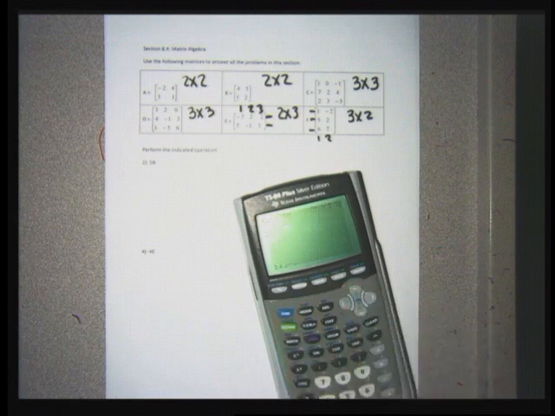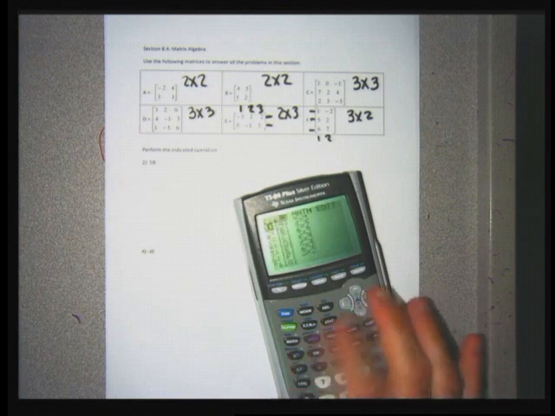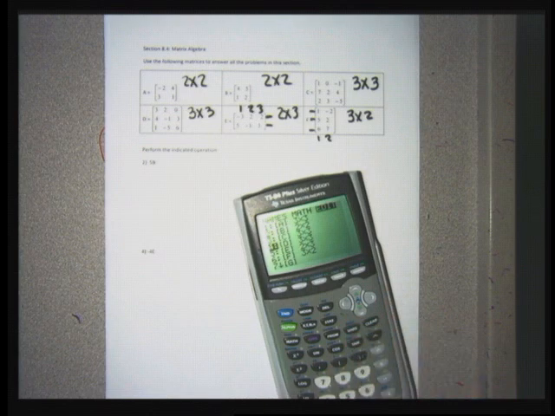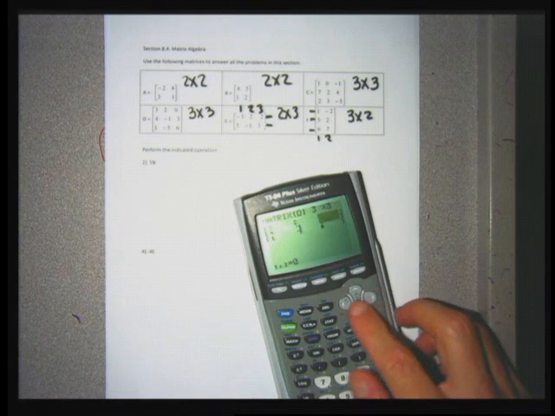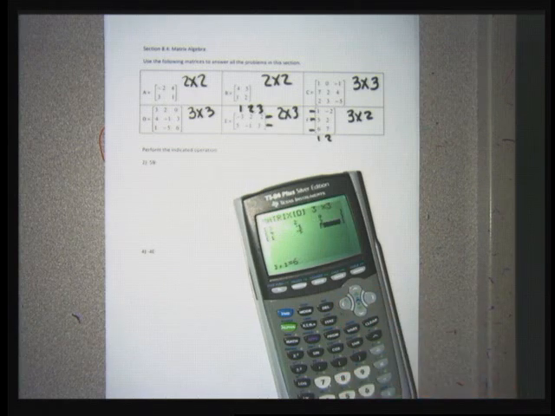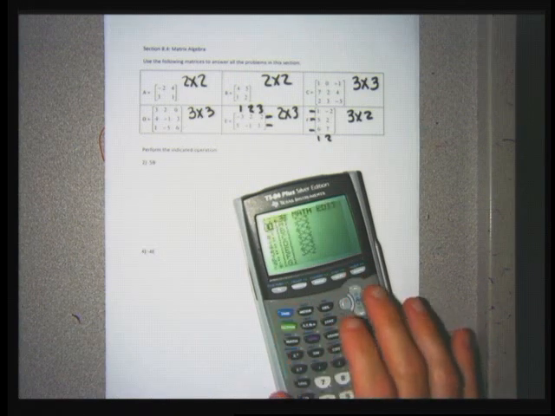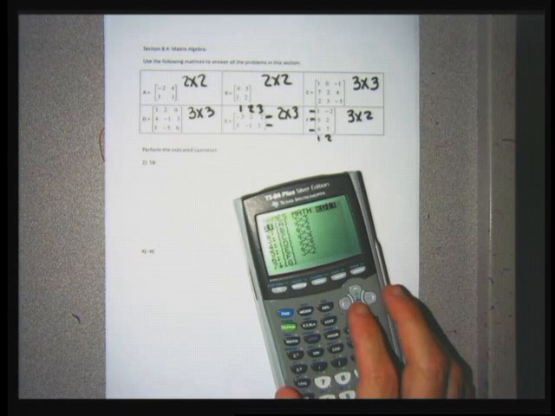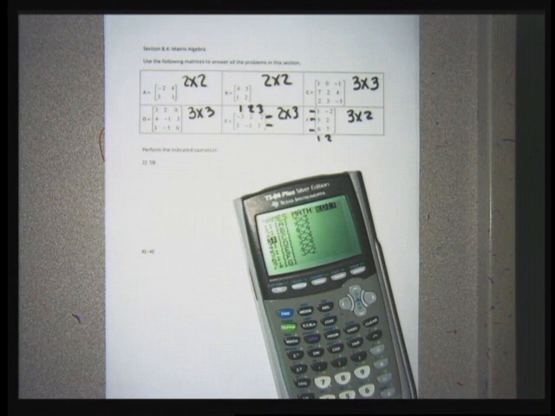Second quit when you're done, then second matrix, simultaneously get the edit in the right-hand column up top and the D highlighted. Type in the 3 by 3, then type in the entries 3, 2, 0, 3, negative 1, 4, 1, negative 5, and 6. Once you have the matrix in, second and quit out, then second matrix again, arrow right to the edit, get simultaneously the C and the edit highlighted.